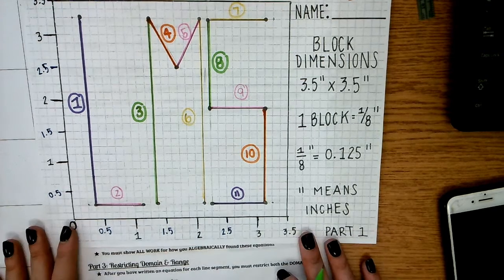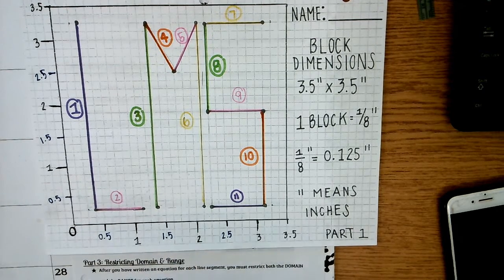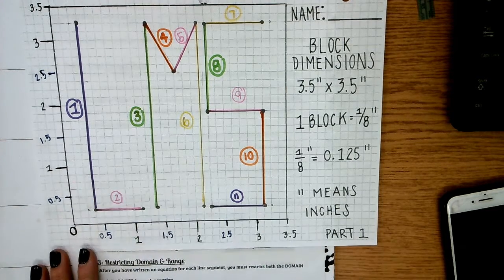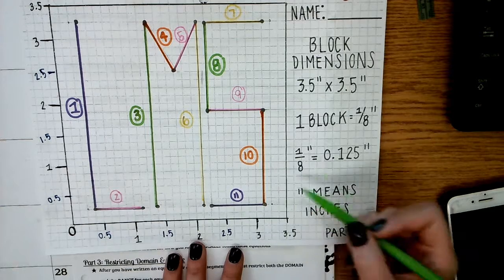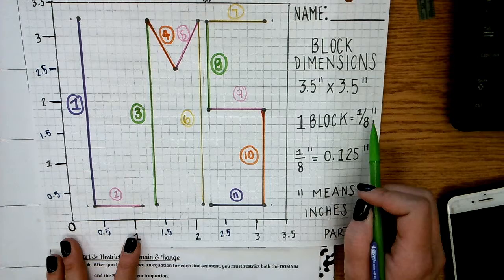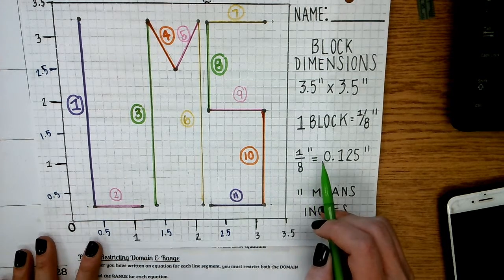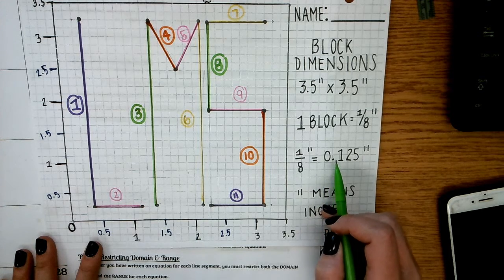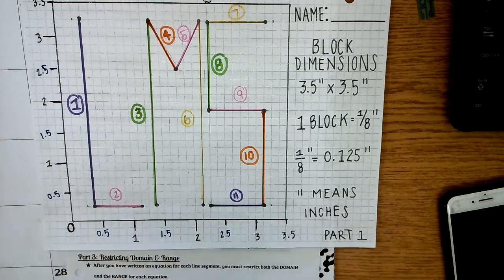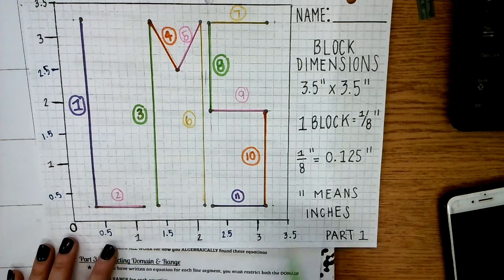So we're going to go through a couple examples here together on how to find the coordinates. So on our graph here, we're working on a 3x5 by 3x5 grid. That means that 1 block on our graph is 1/8 of an inch. And if we wanted to represent 1/8 of an inch as a decimal, each block on the graph is 0.125 inches. So we need to keep this scale factor in mind when we're finding our coordinates.